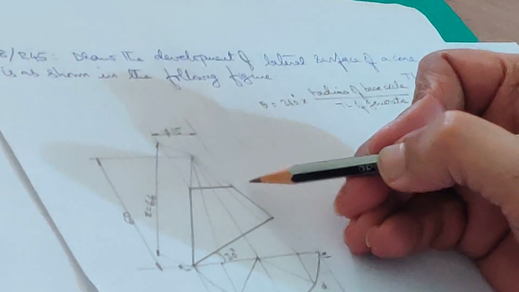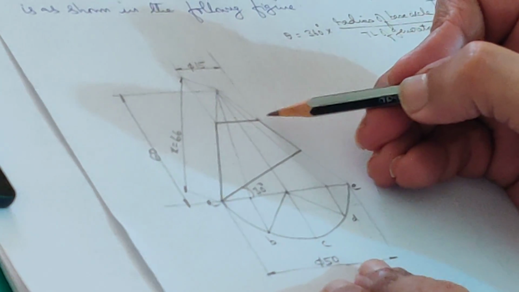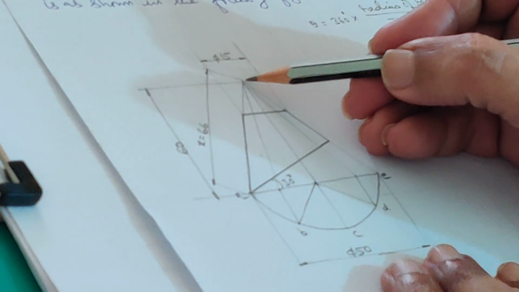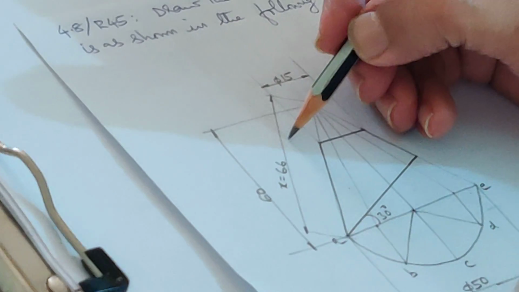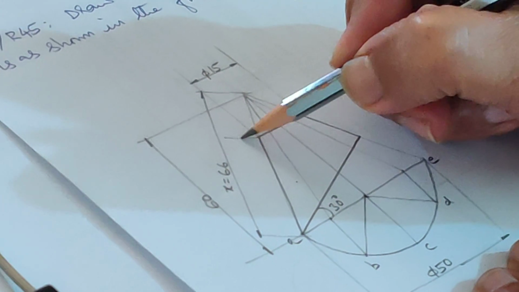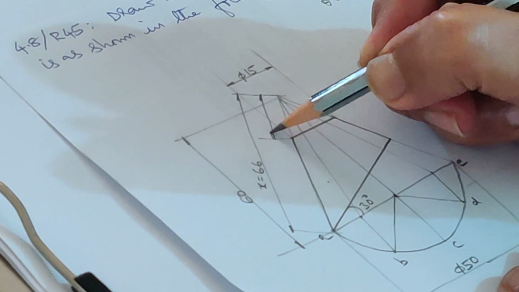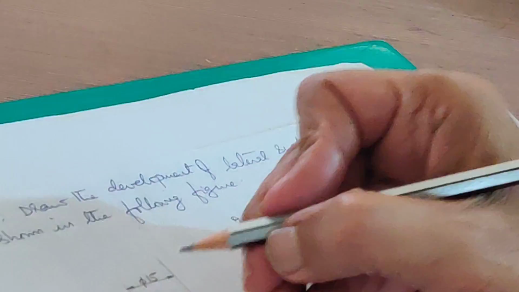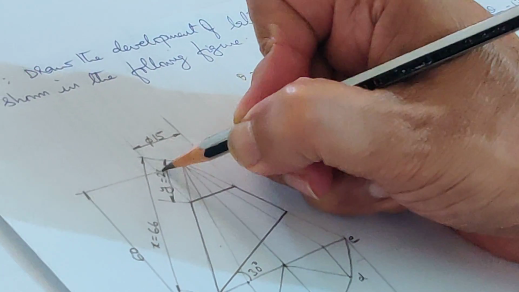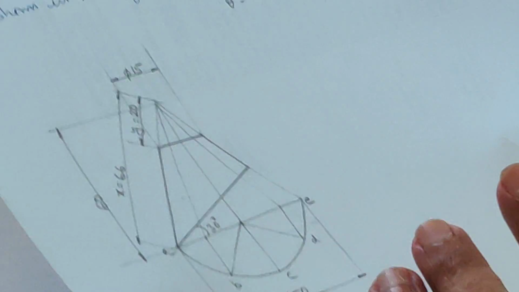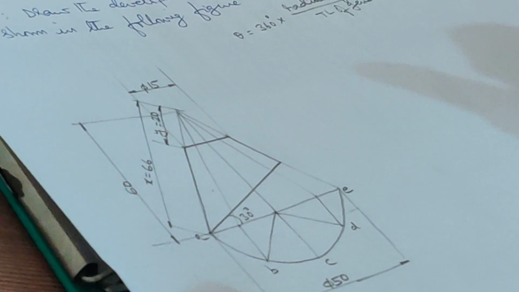Then for this horizontal cutting plane, all the section points will lie at the same distance from the vertex, and that distance is this distance. I am calling it y, and if you measure y, it comes to 20 mm. So I have done this exercise before starting this problem, and I have written down all the values here.